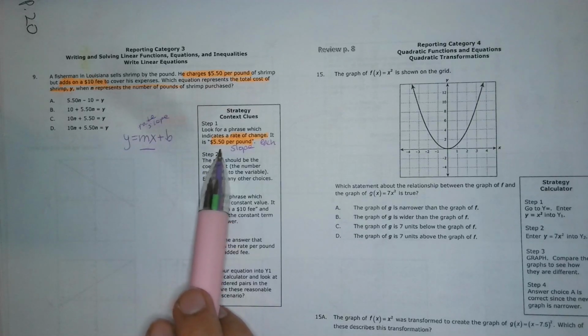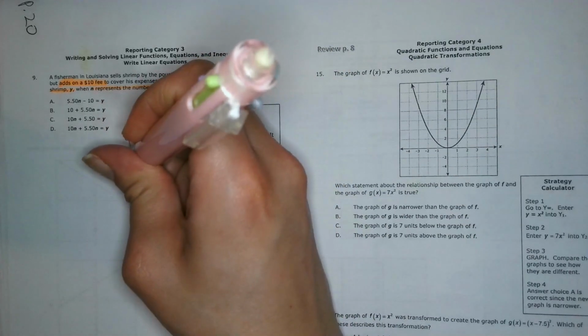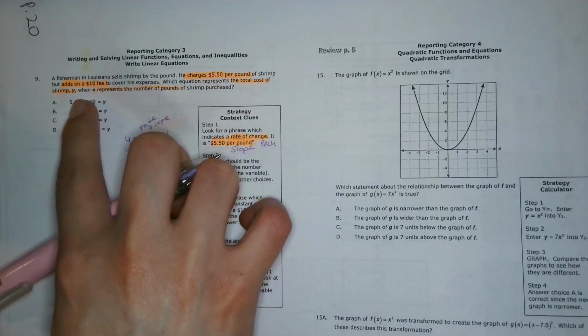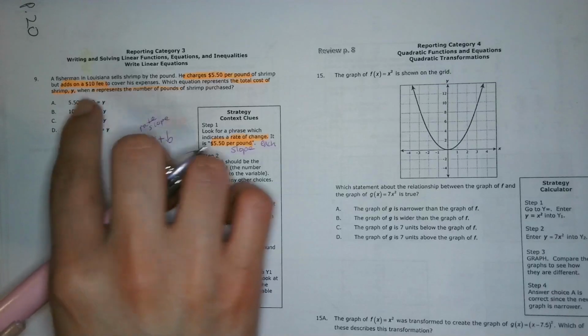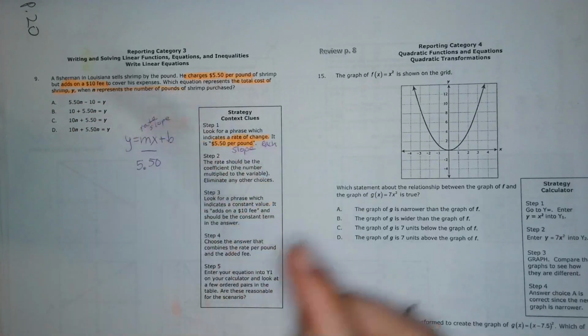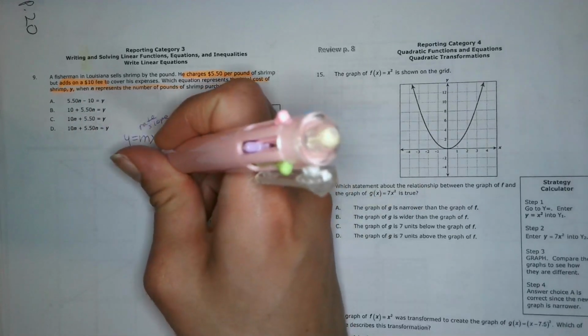So we know it's $5.50 per pound. So it should be $5.50. And then instead of X, go back and read the problem. Y is the total cost of shrimp. That's not related to pound yet. N represents the number of pounds. So instead of X, switch it to an N.